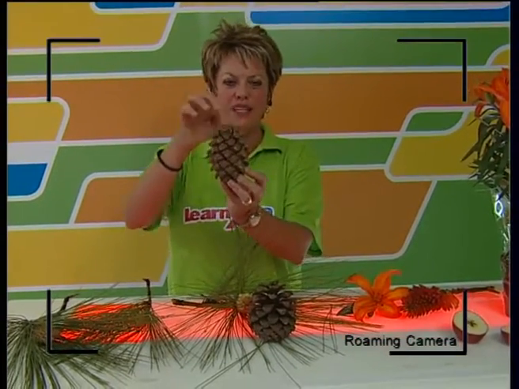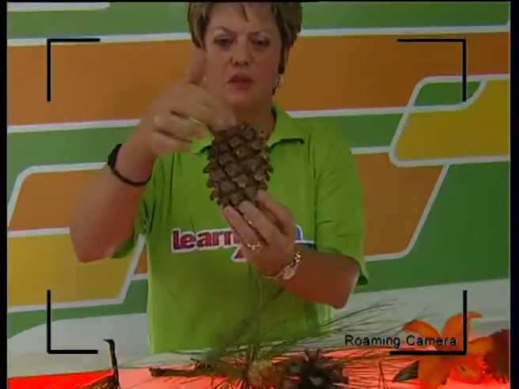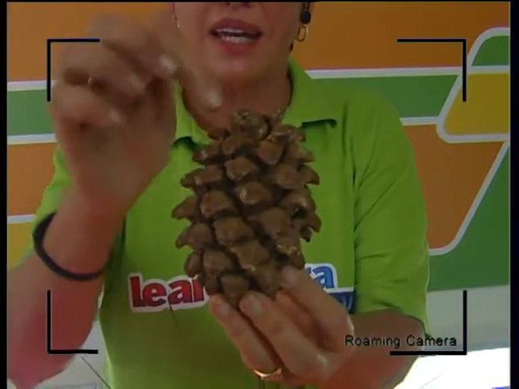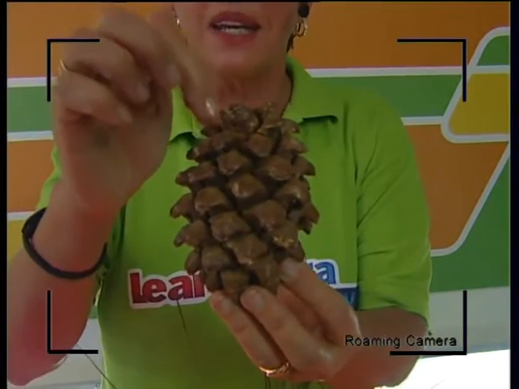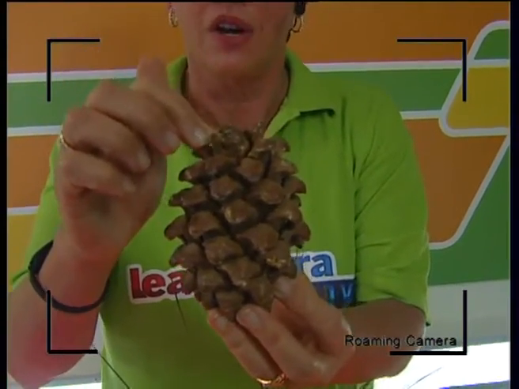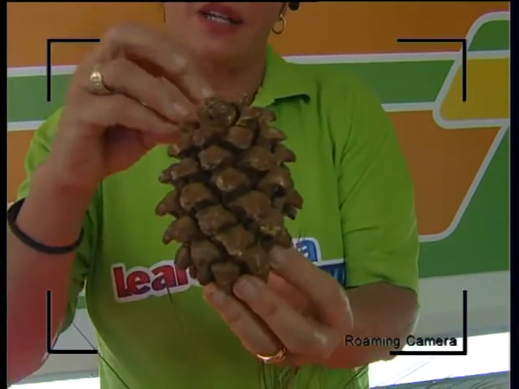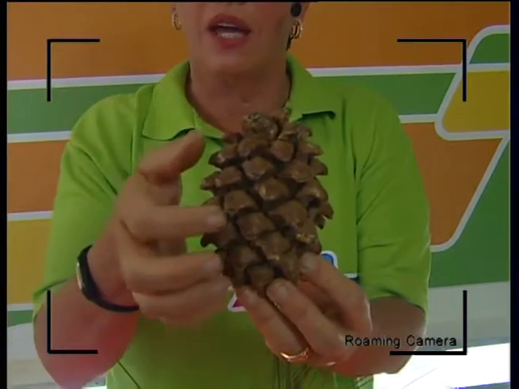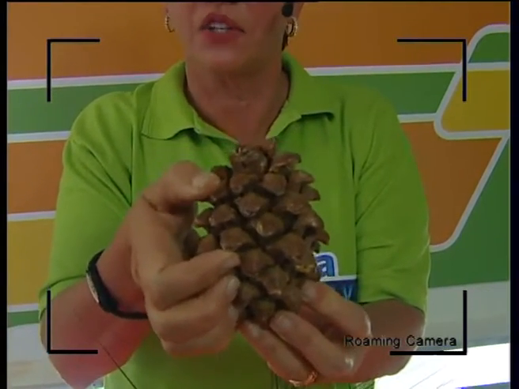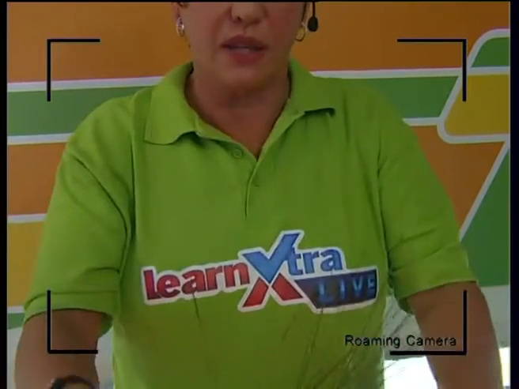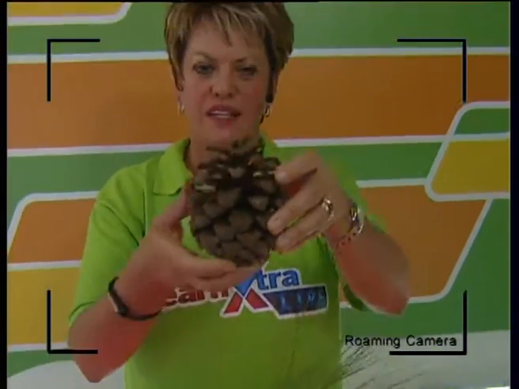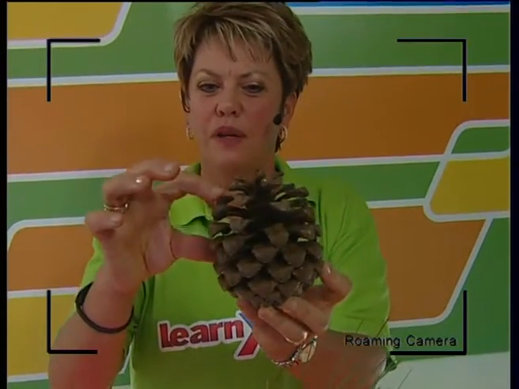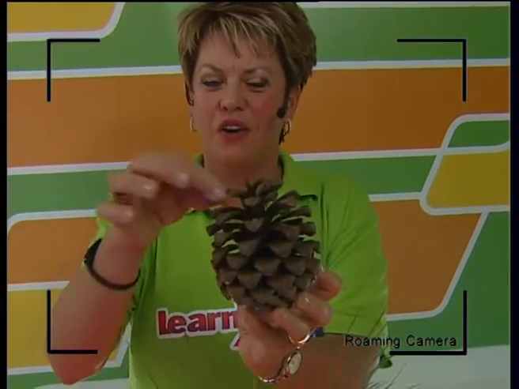So what's happening inside this cone now is that the little male pollen grains, or the male cells, are inside this cone. So what's happening inside here is fertilization. Now, once that's happened, it takes about another few months, another year, and then the seeds will form. And then these little scales are going to open up. If you look at this cone now, this is around about a third-year female cone. The scales are open, and what's come out of here are the seeds.